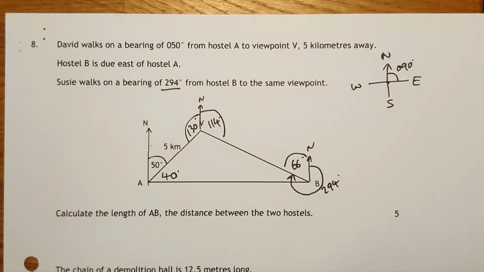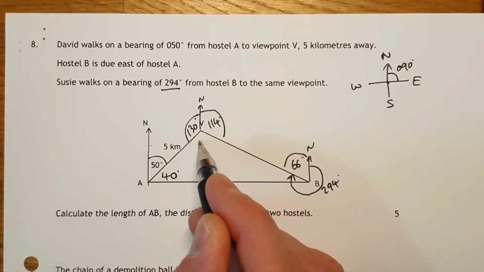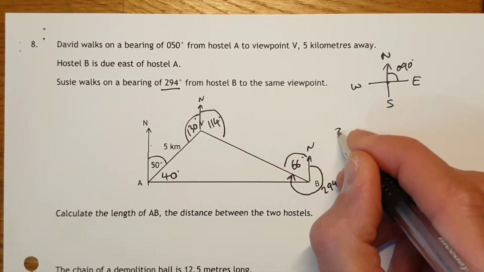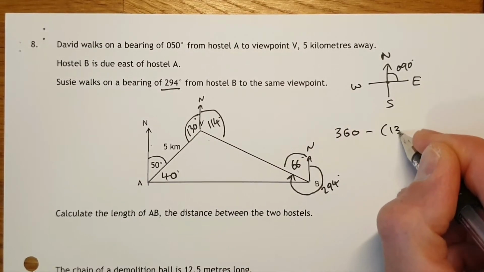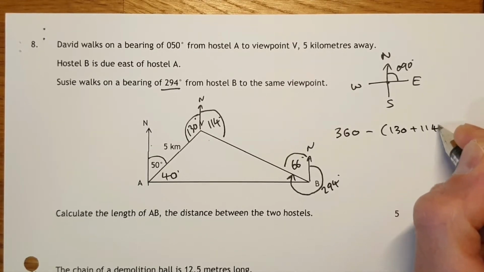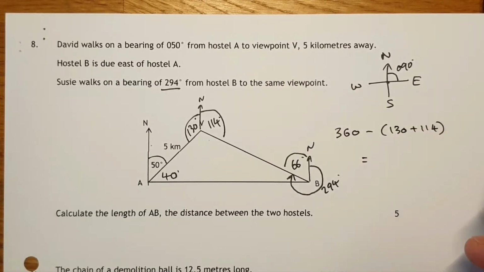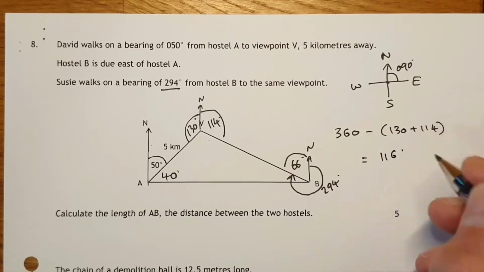Now once we've got that information, we can add these two together and subtract from 360. And that's going to give us this missing angle here. So it's 360, subtract those two added up. And that gives us 116 degrees.